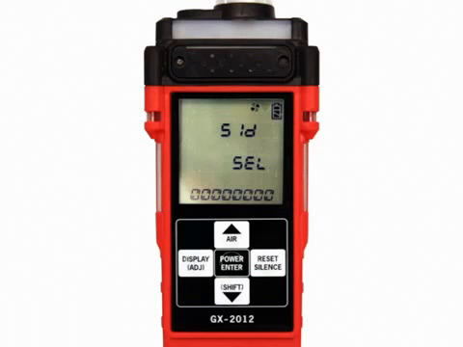To change the station ID, press and release the Power Enter button. Use the Air and Shift buttons to scroll through the 128 possible station IDs. Press the Power Enter button to select a station ID. Press and release the Display Adjust button to proceed to the Snap Logging screen. The Snap Logging screen allows you to view data from previous snap logs.